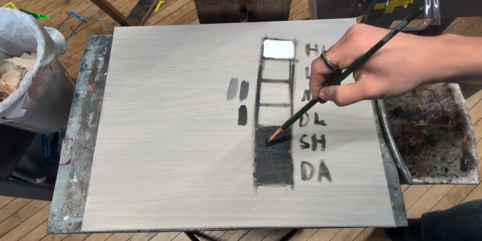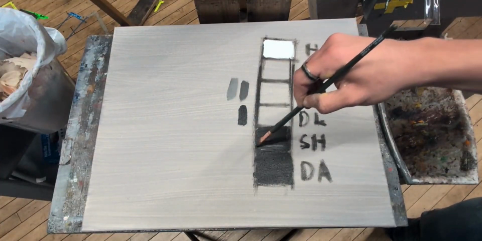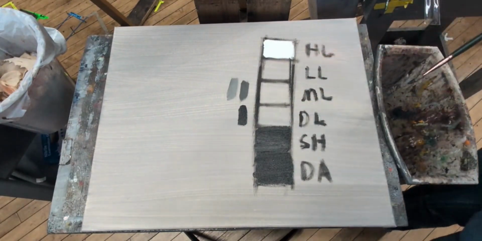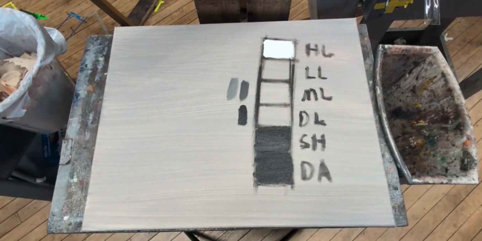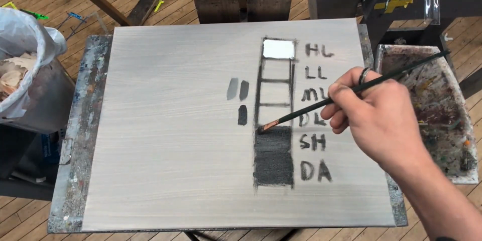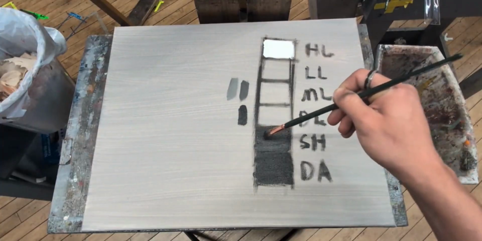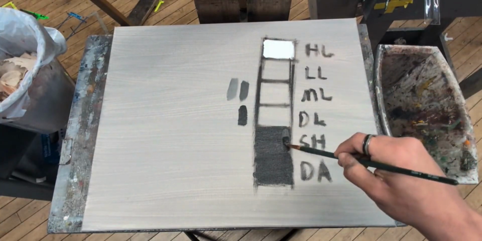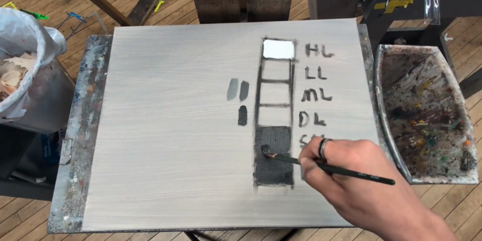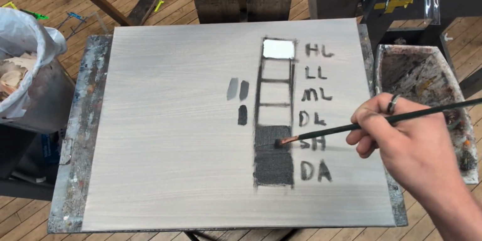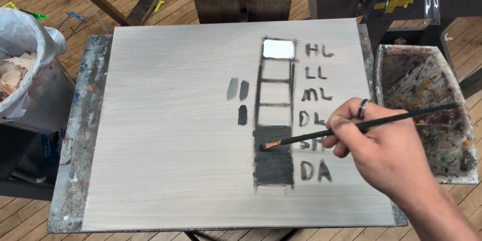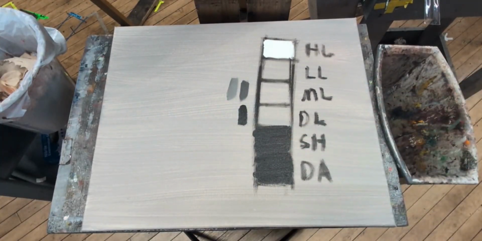So I made a little bit of a mistake. That's okay. I'm going to put a little bit more white in there. And there is a little bit of a glare coming from the light. That's okay. So this is going to be our shadow value. Let's go ahead and see if we can mix that a little bit more. That looks good.